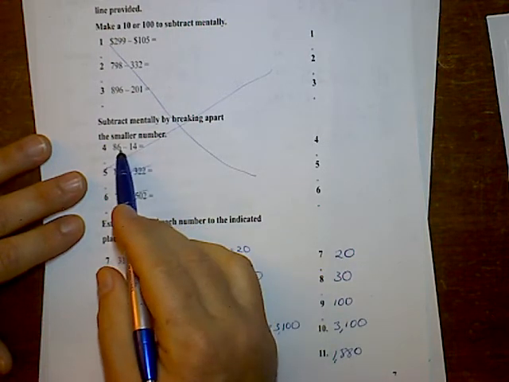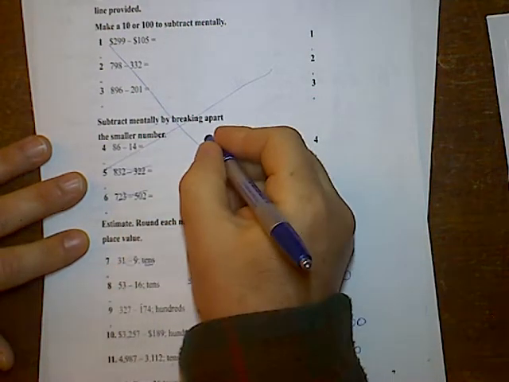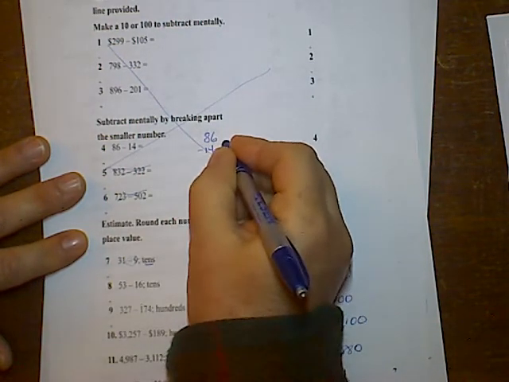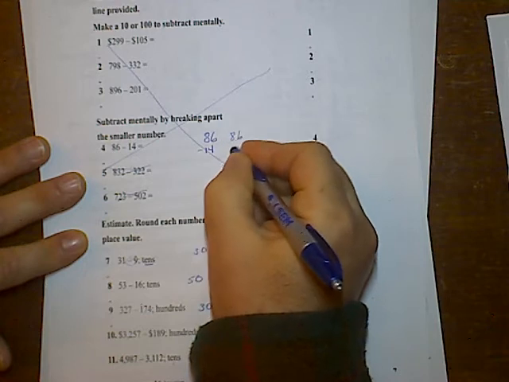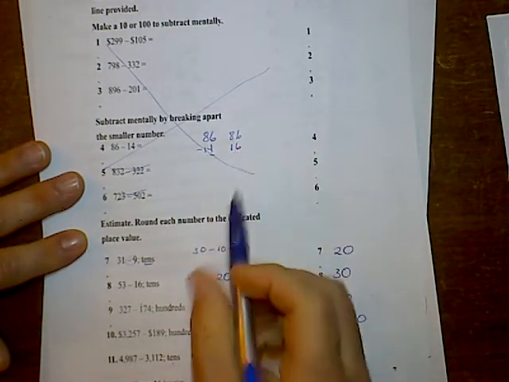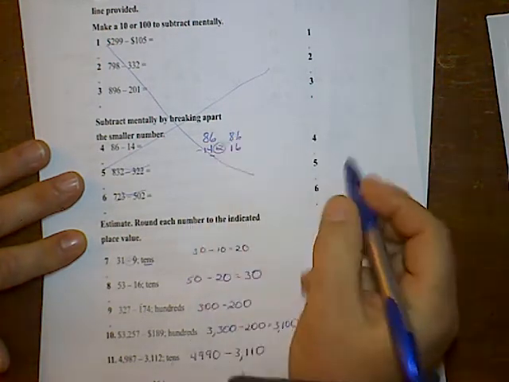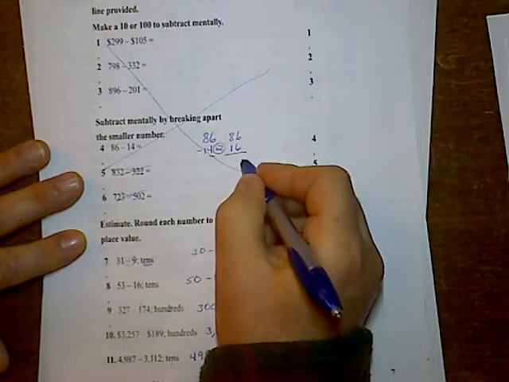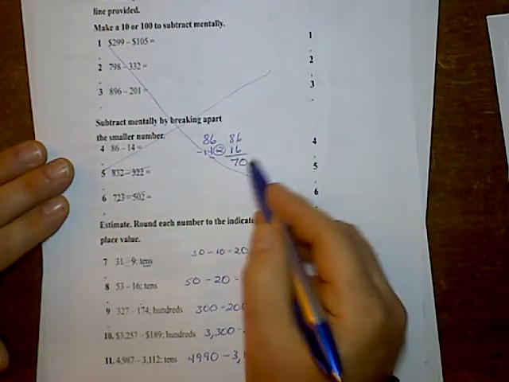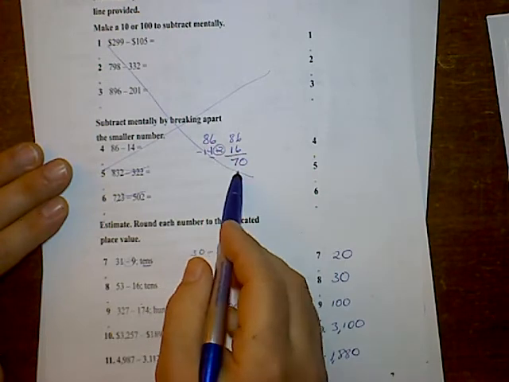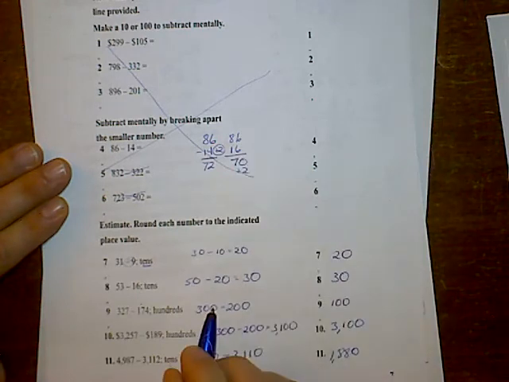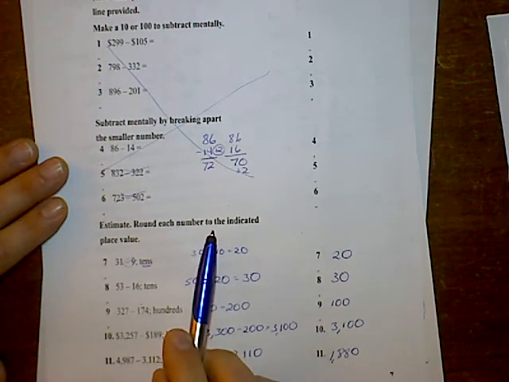So, for example, on 86 minus 14, I would have you show me that you can think of 86 minus 14 as 86 minus 16. Remember how we changed this into a different number? We did it on purpose so that we could get a 0 at the bottom. 8 minus 1 would be 7, so 70. Now I'd have to add this 2 back in to get the actual answer. So the answer would be 72 if I did it mentally.